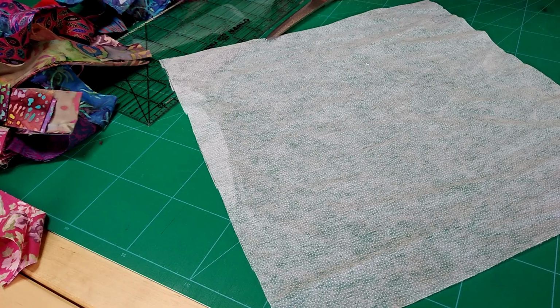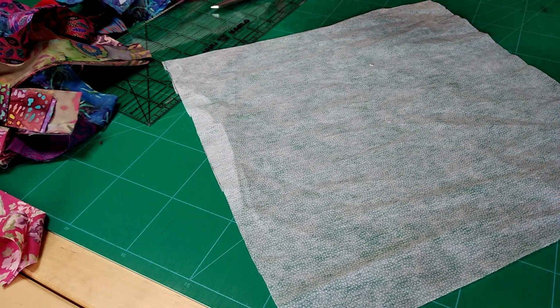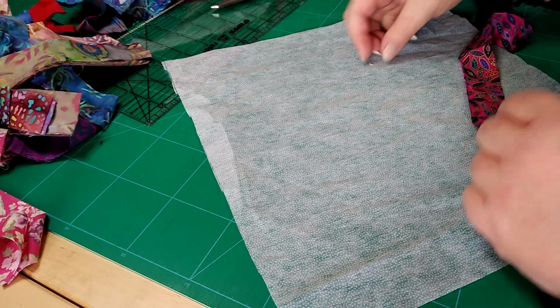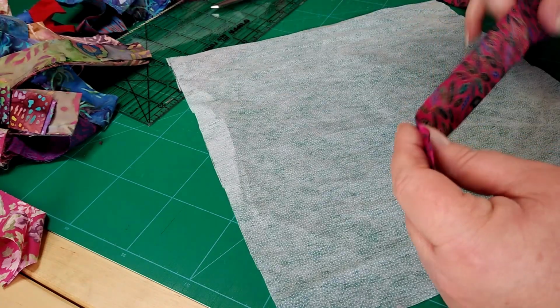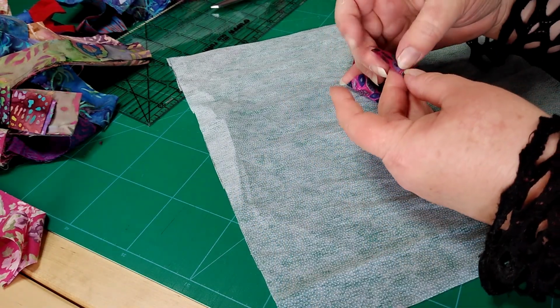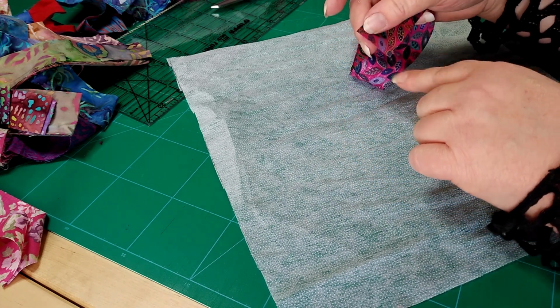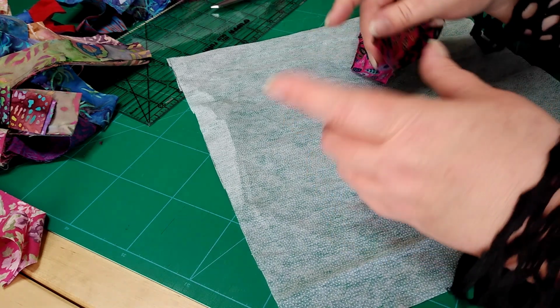Okay, so the more I think about it, the more I really don't want to do the string piecing. I think it would be bulky and a waste of fabric. And I've also been thinking about how you would join pieces. So I'd have to decide to stitch 2 pieces together or 3 pieces or whatever.